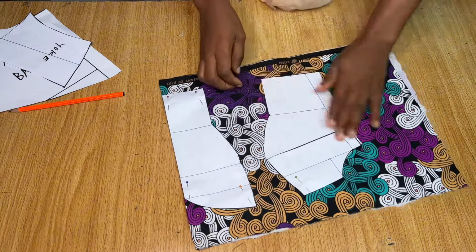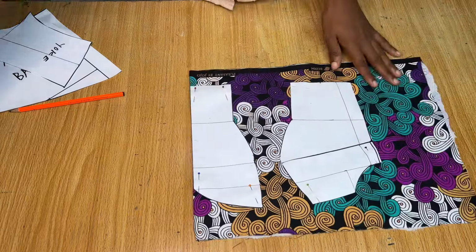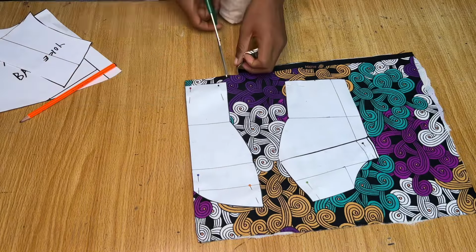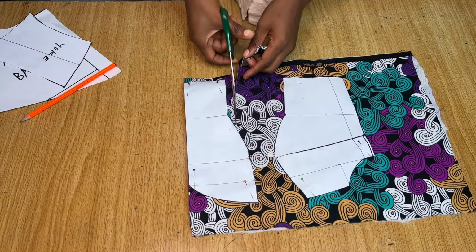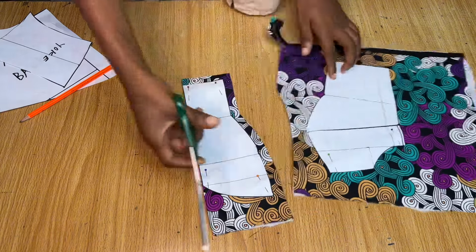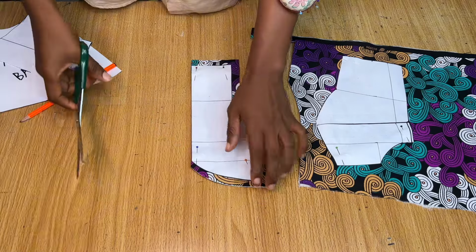So once you're through with this, you're going to go ahead and cut this out, and we are going to be adding stitching allowances all the way around. So at the bottom here, I'm going to be adding about half an inch, on the side here half an inch, around the curve half an inch. So basically around the center front piece, I'm just going to be adding half an inch of stitching allowance.